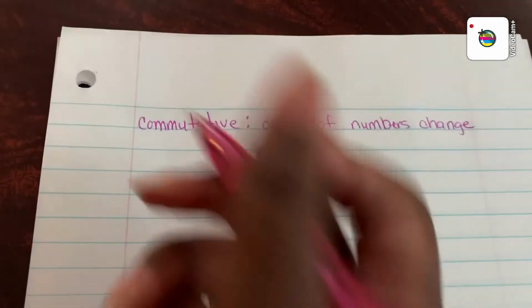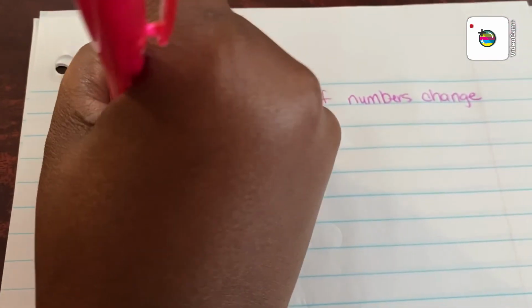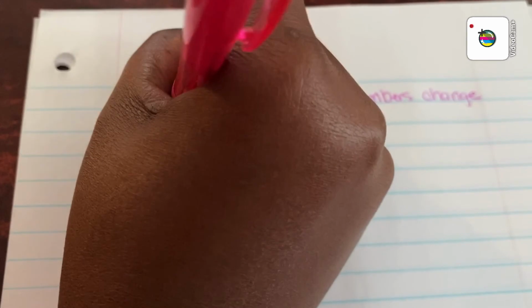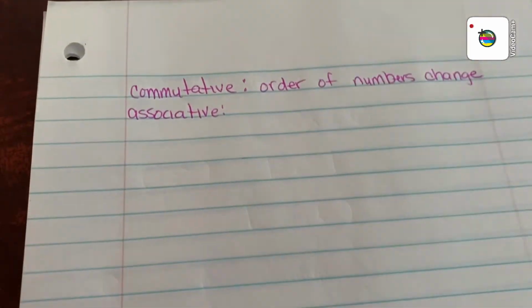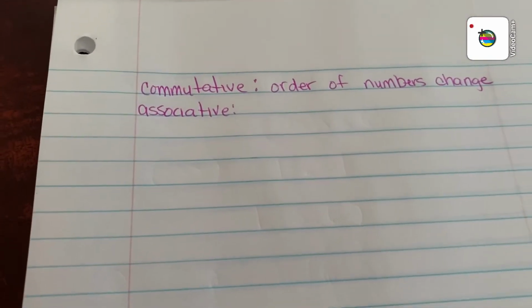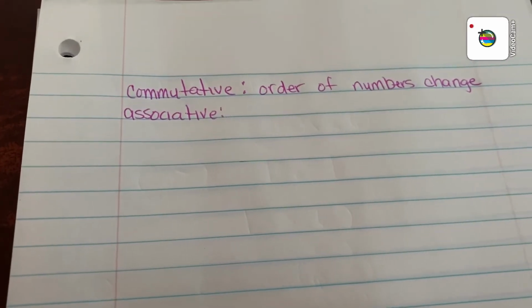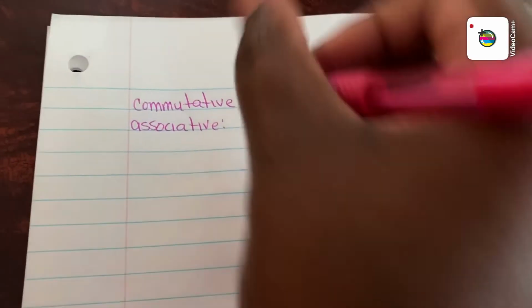The next one is associative. With the associative property, the order stays the same and the grouping changes.